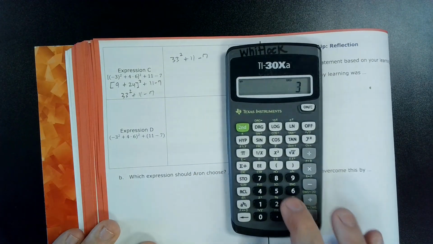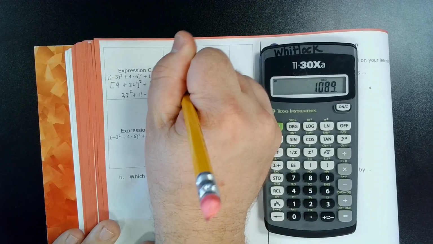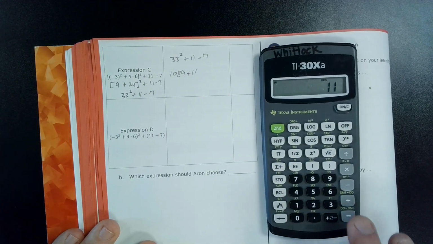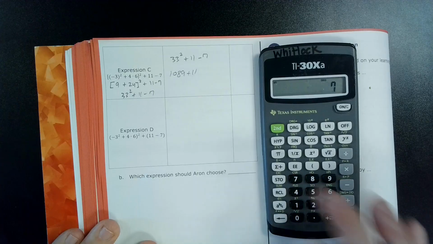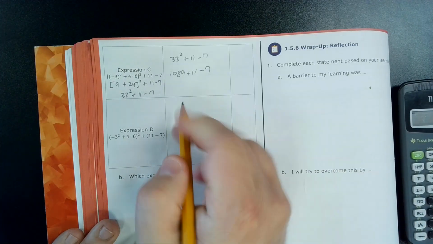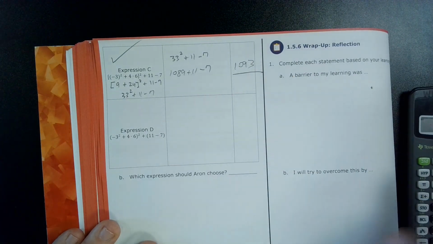33 squared plus 11 minus 7. This looks like a big number. 33 squared is 1,089. Uh-oh. Plus 11. That's going to be 1,100. Minus 7. Boom. That's what we got. So 1,089 plus 11 minus 7, 1,093. That's what he wants.